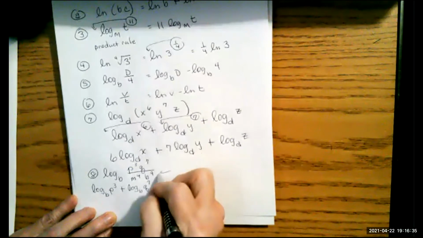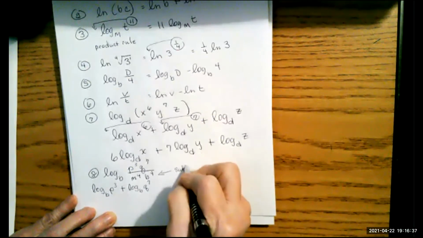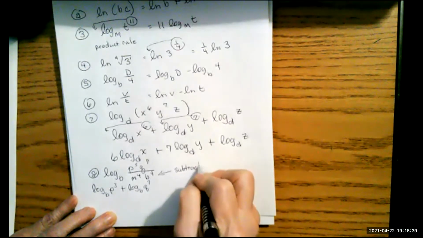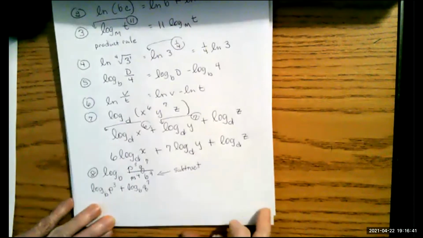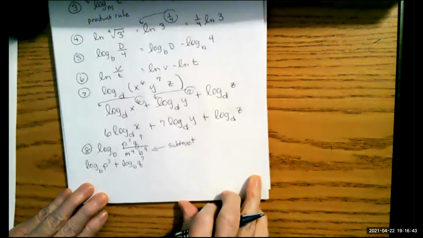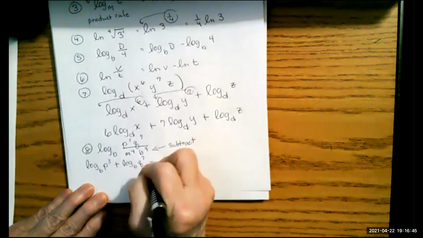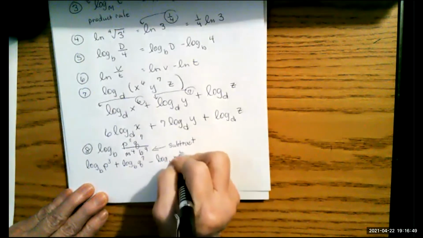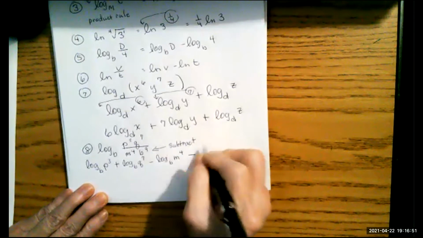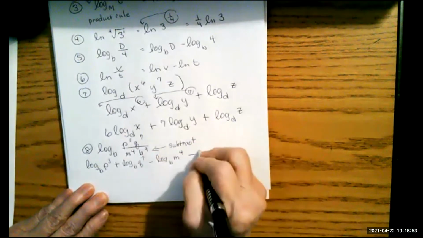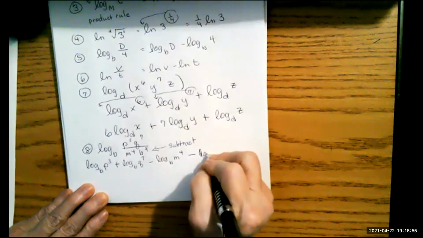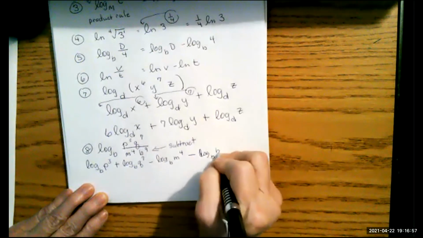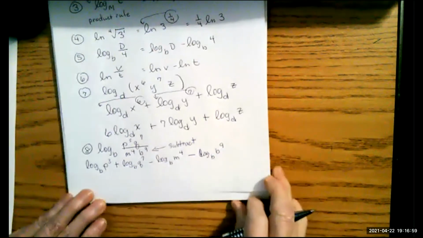Now, once you get down here, you subtract anything that's in the bottom because then it applies the quotient rule. So it's minus log base b of m to the fourth minus again, because this one's in the bottom as well, log base b of b to the ninth.